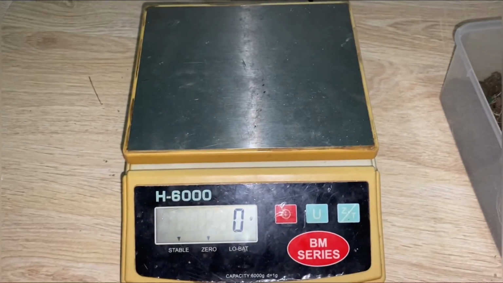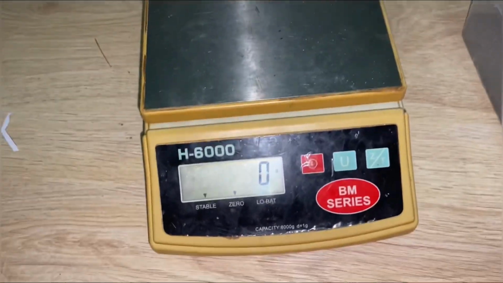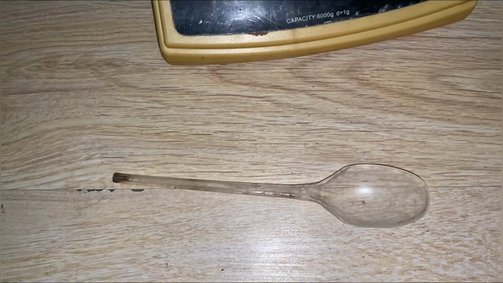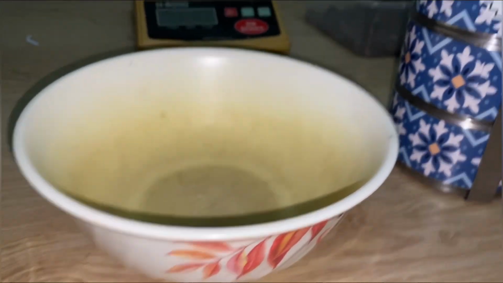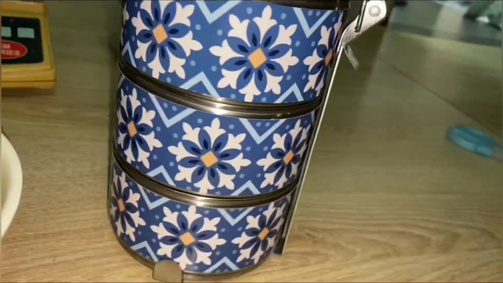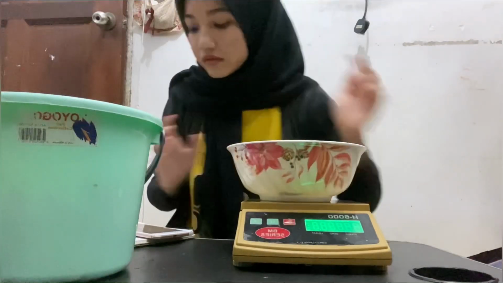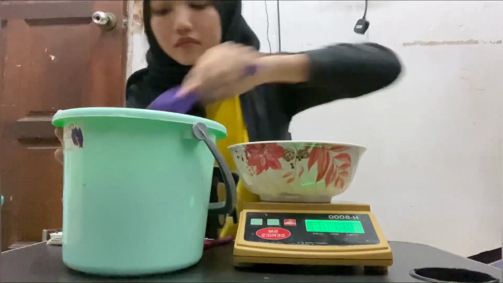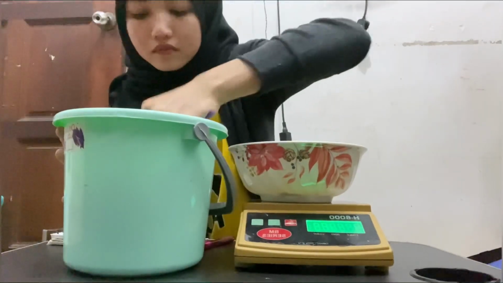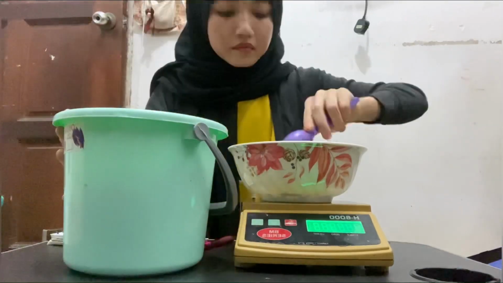Soil, weighing scale, spatula, container, and sieve. Weigh the mass of the empty container and record it. Next, pour 100 to 200 grams of soil onto the container.